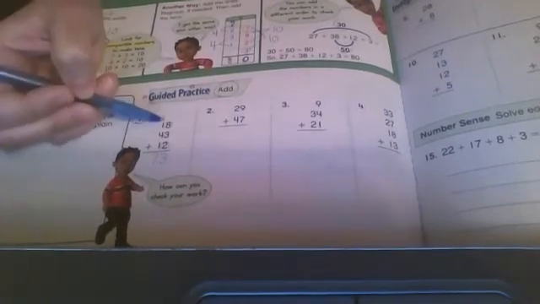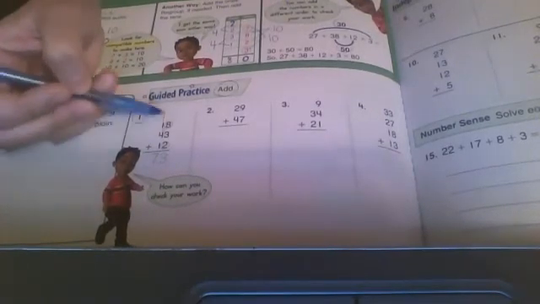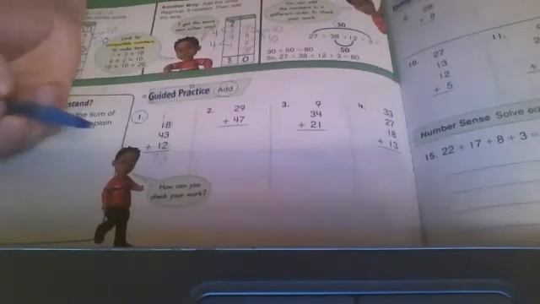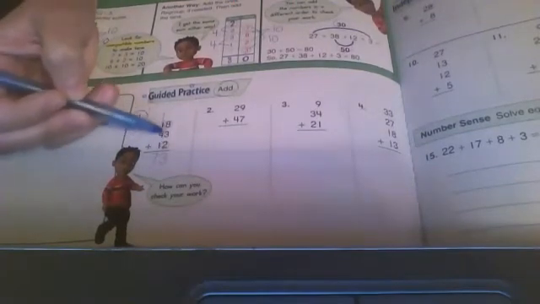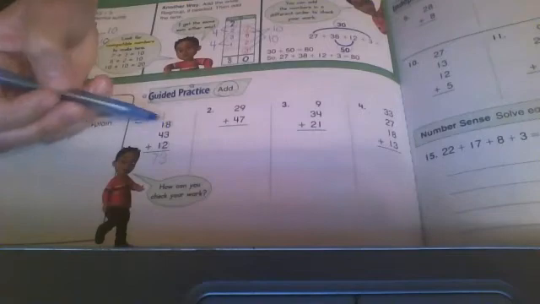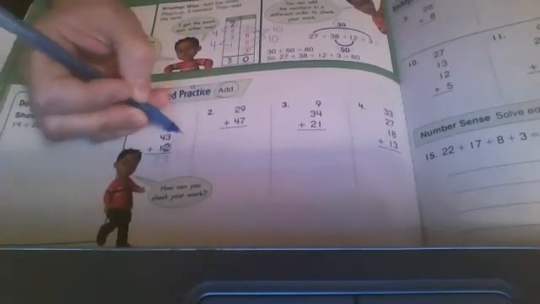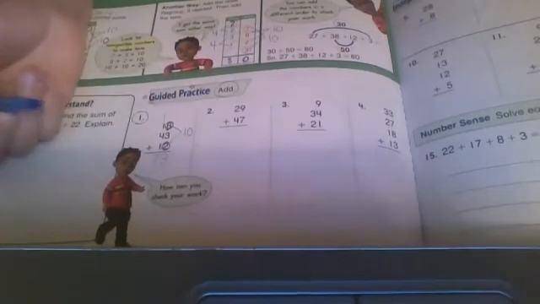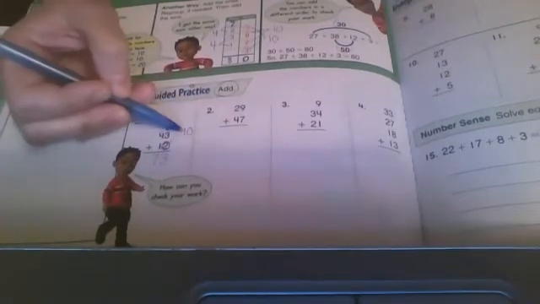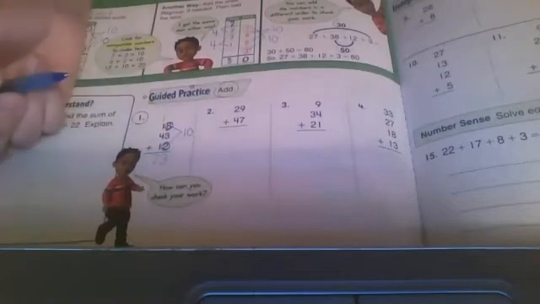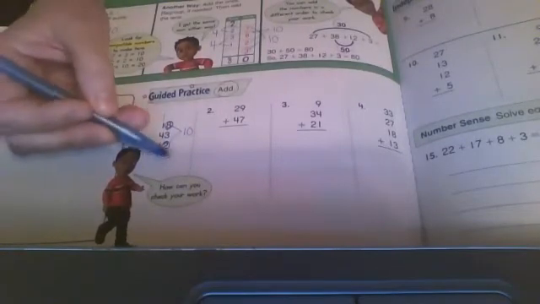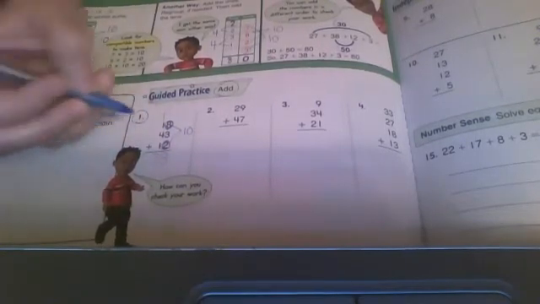So I can see here that they regrouped, which tells me that they used the traditional method, right? They started in the ones place, and I can see they began with 8 plus 2. Well, that's a good idea because that's a 10, right? 10 plus 3 more gives me 13. I can't write 13 down here, so I have to regroup.